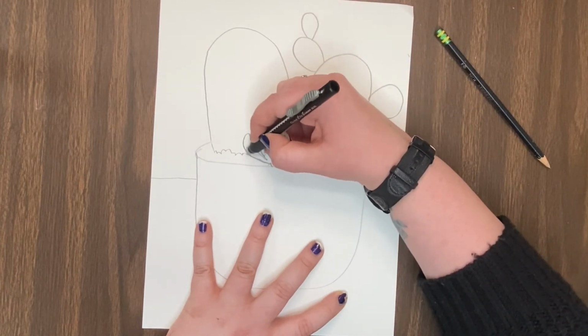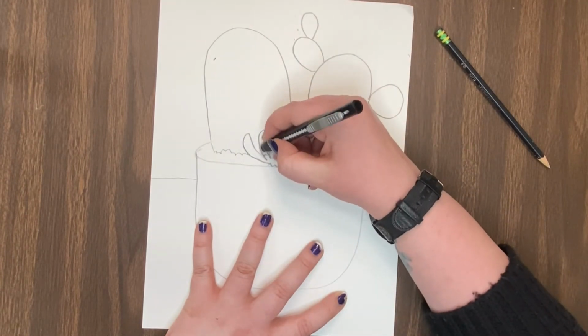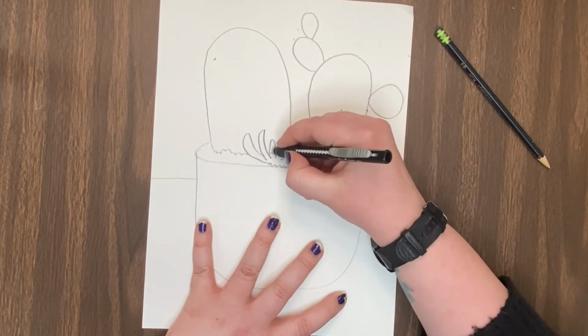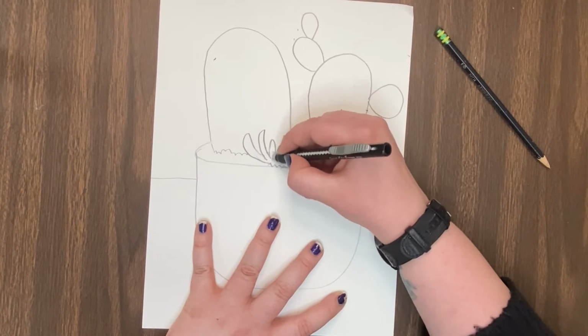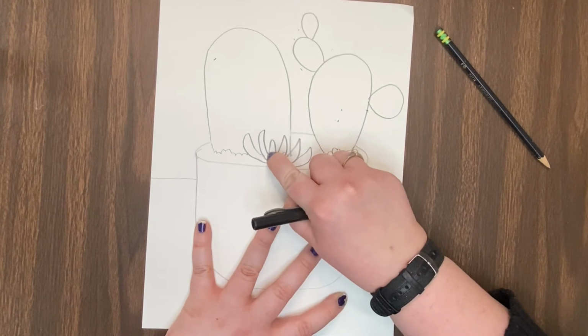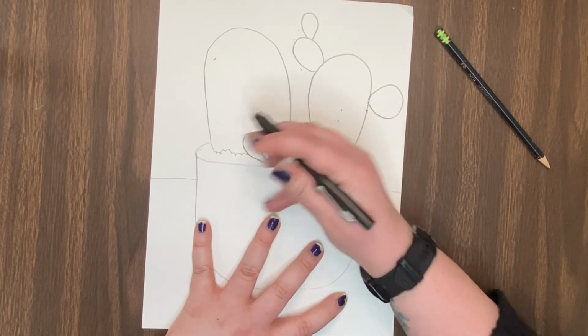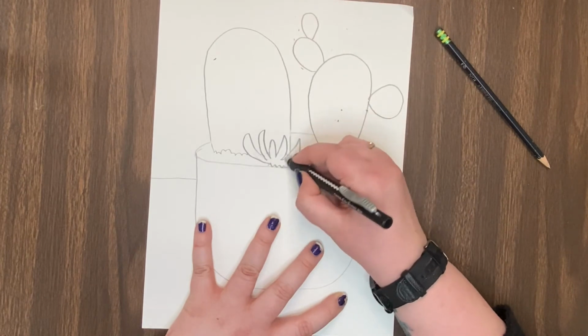So it looks like that succulent is sitting right in front of my big cactus. So you have to pay attention to where you need to erase a line and where you need to keep a line. Because I want to keep that little teeny tiny line in between my leaves so it still looks like that cactus is behind my succulent.